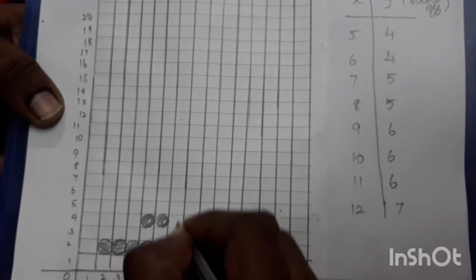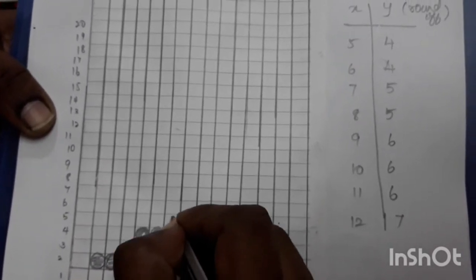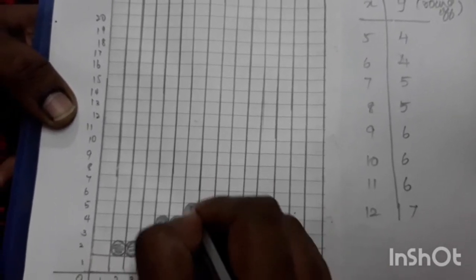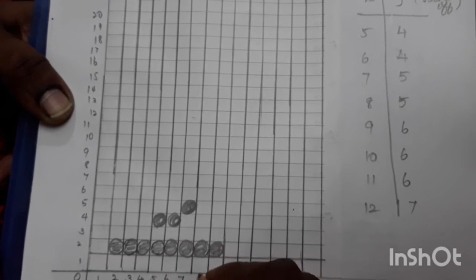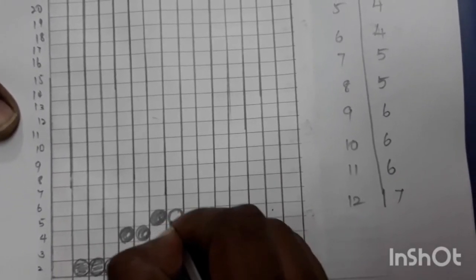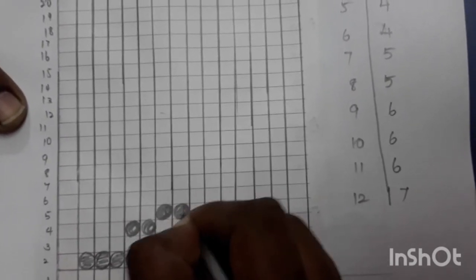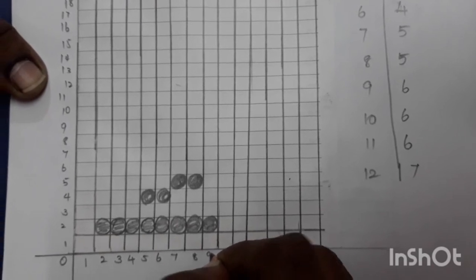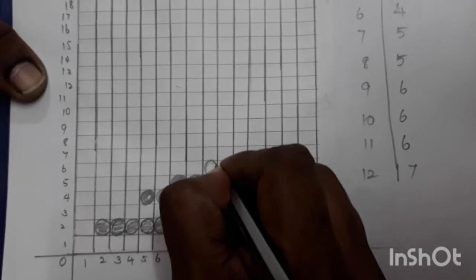and the x value is 7 and the y value is 5, and next the x value is 8 and again the y value is 5, and the x value is 9 and the y value is 6.